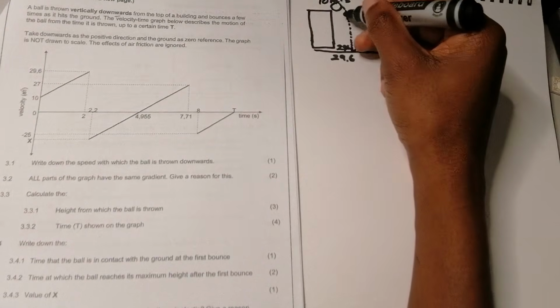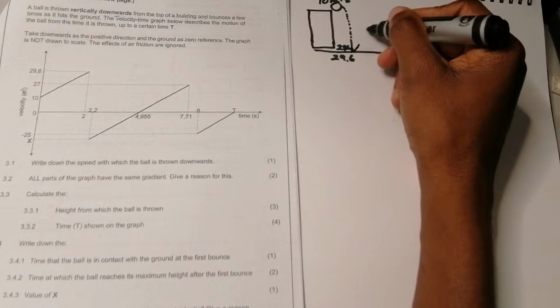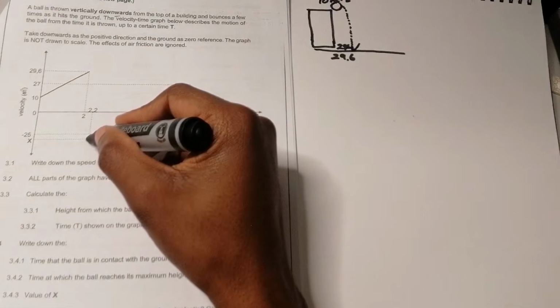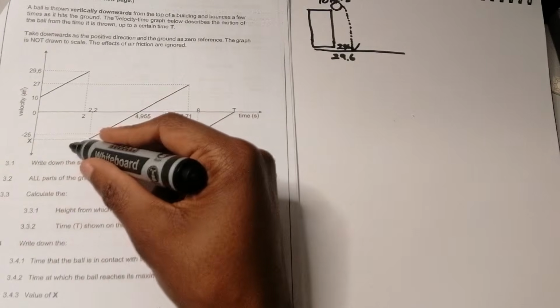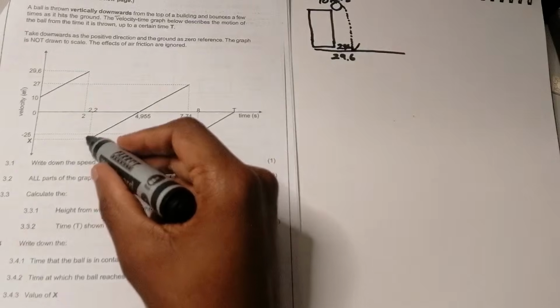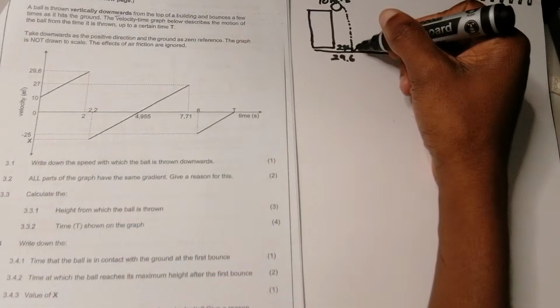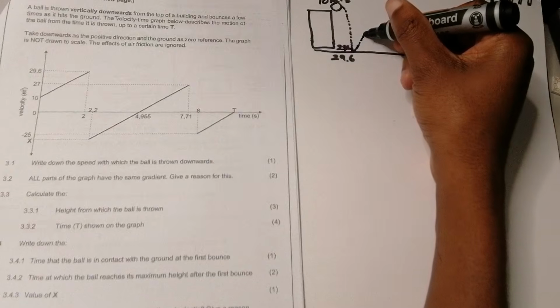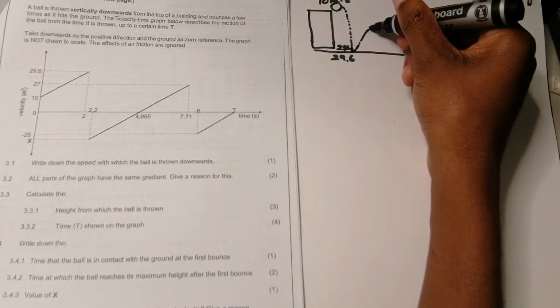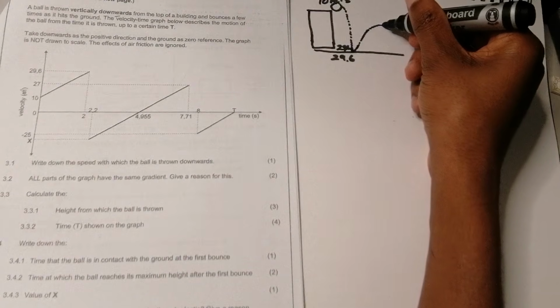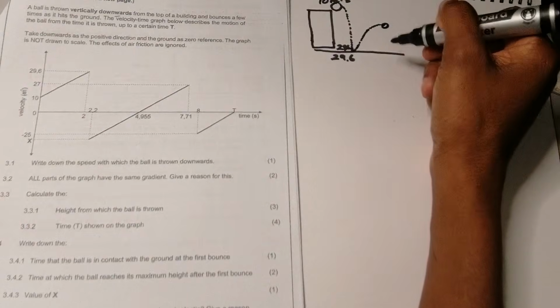If we took downwards as positive, obviously upwards would be negative, and that's why it changes there. All of a sudden that velocity goes on the negative side of your graph, and then as it goes up, remember what's happening to the velocity. It's decreasing now until it gets to maximum height.